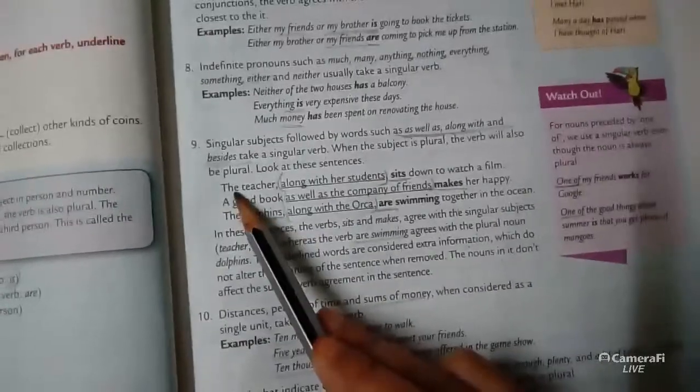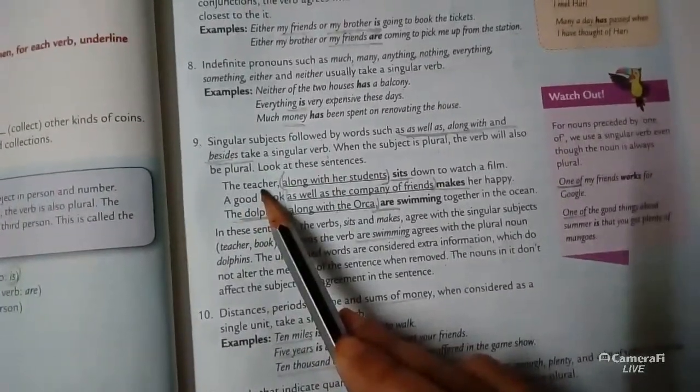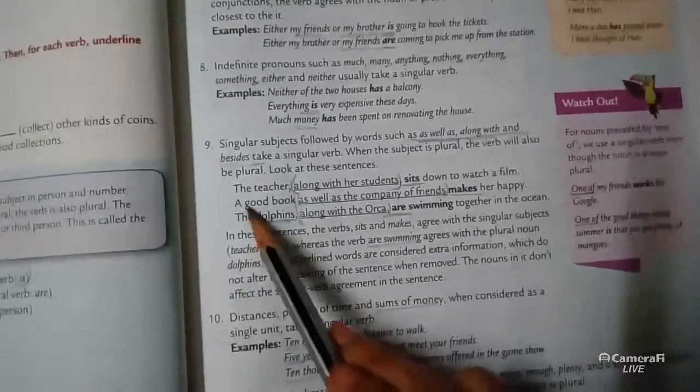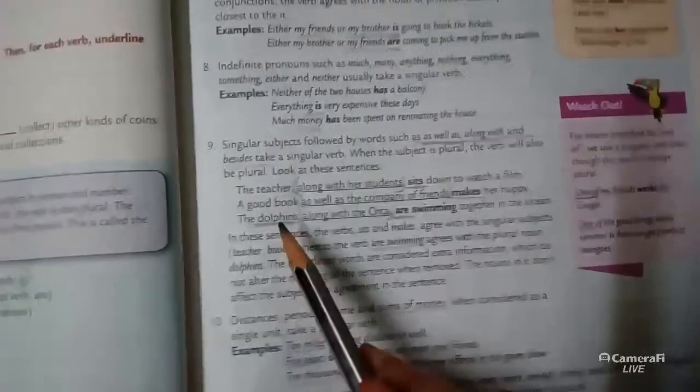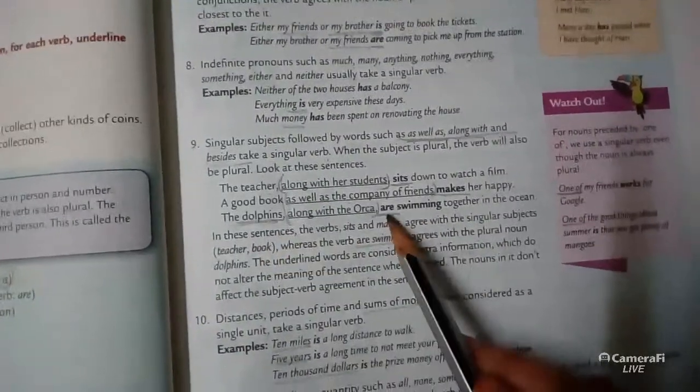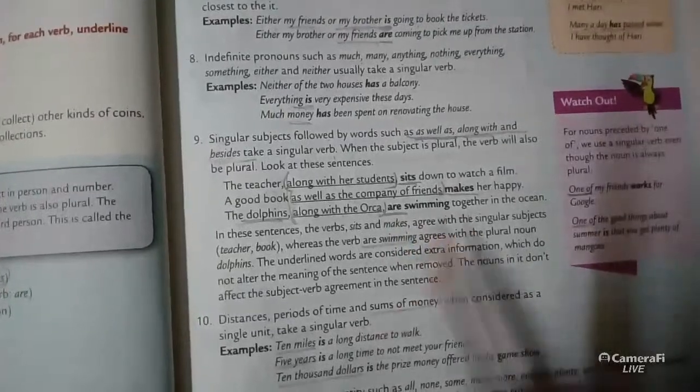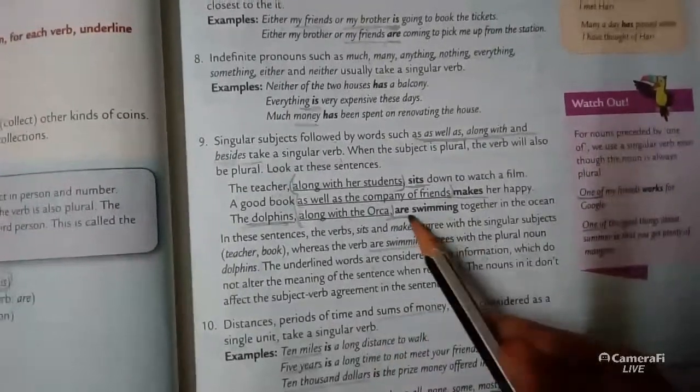So first, singular subject, singular verb. Here also singular subject, singular verb, and here plural subject, plural verb.